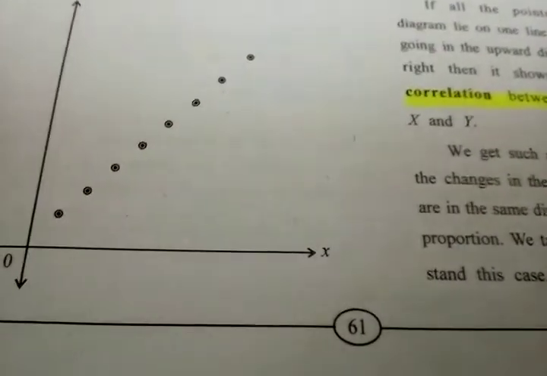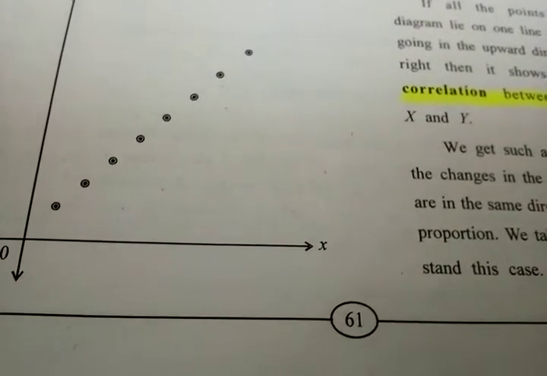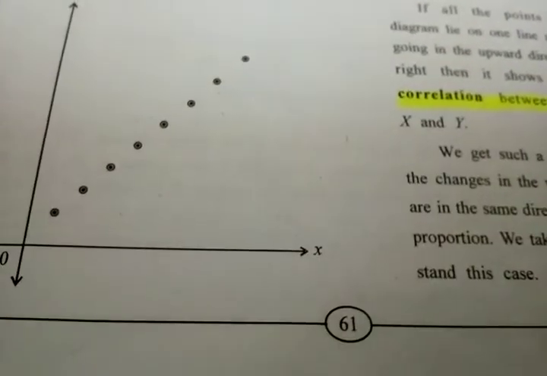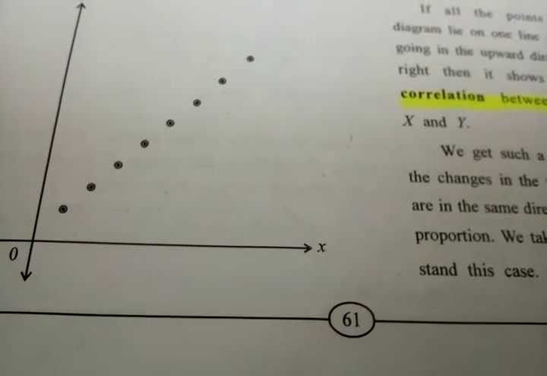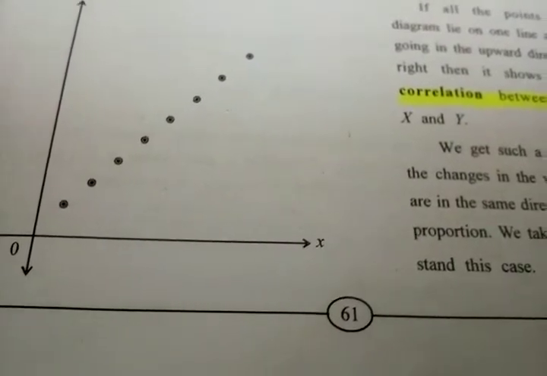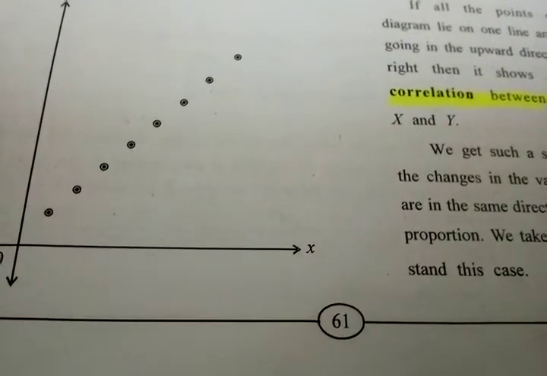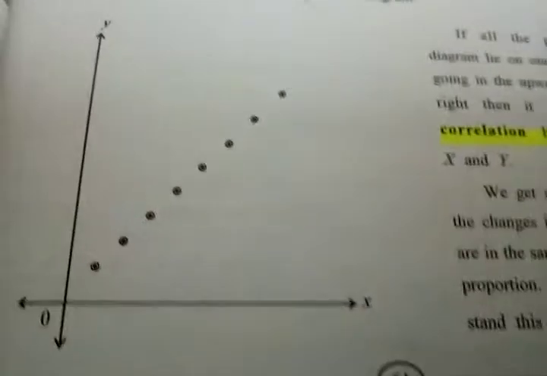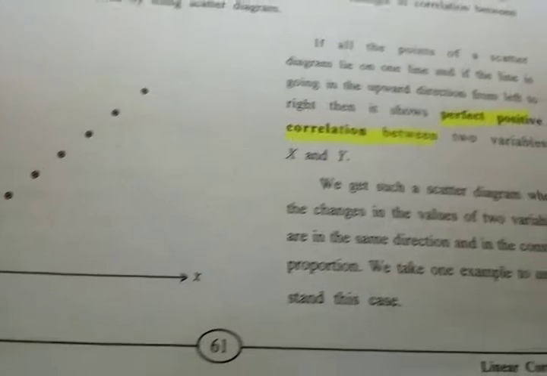Here what happens is, when one variable changes, the other variable also changes in the same direction and in same proportion or in a particular ratio. Then we get a straight line going upward from left to right. This is perfect positive correlation.